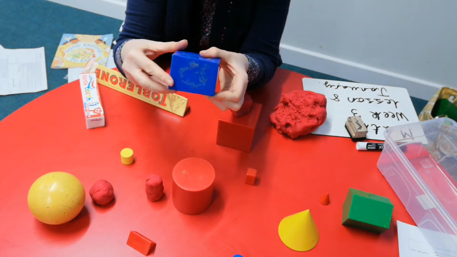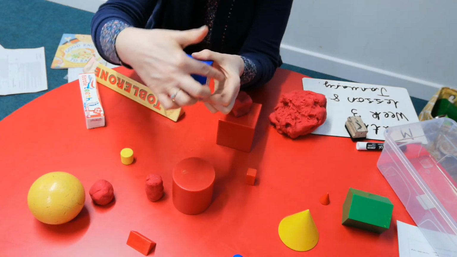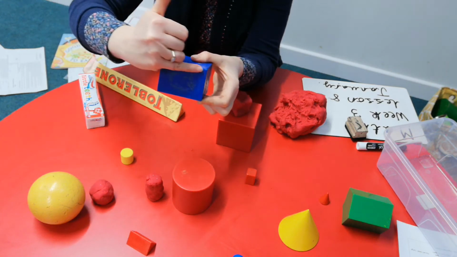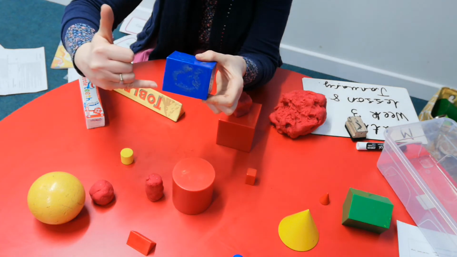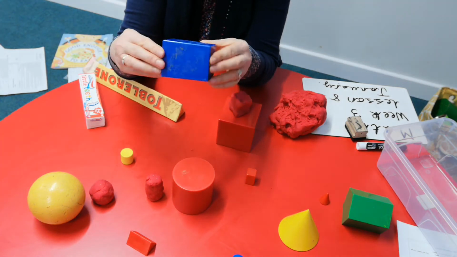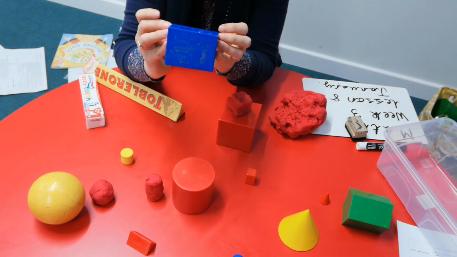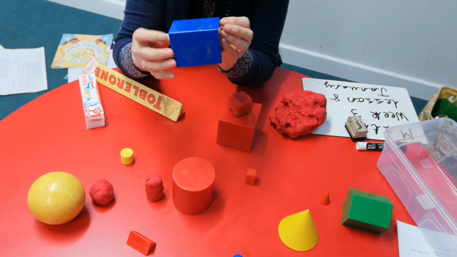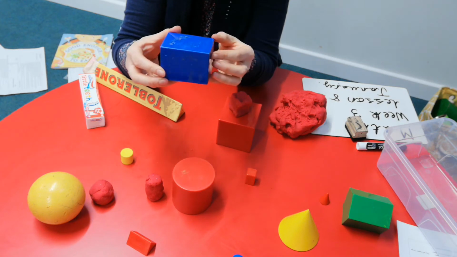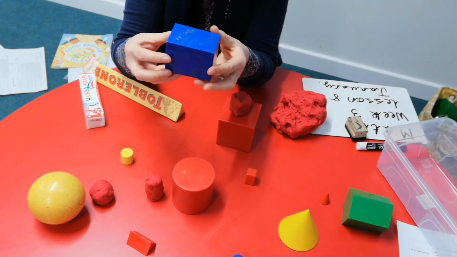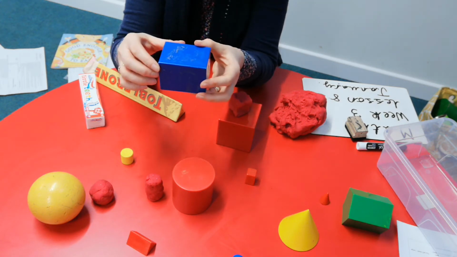But the other faces are stretched-out squares. They're not all the same length along the edge and along the bottom. So these have rectangle-shaped faces. Their faces look like rectangles. So this is actually called a cuboid, not the same as a cube because not all of the faces are squares.